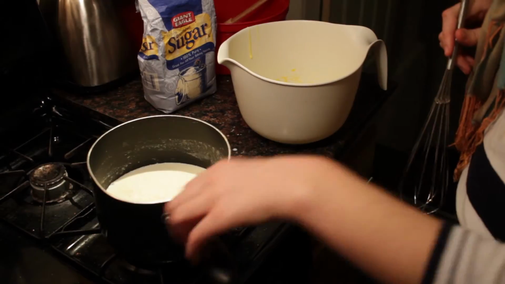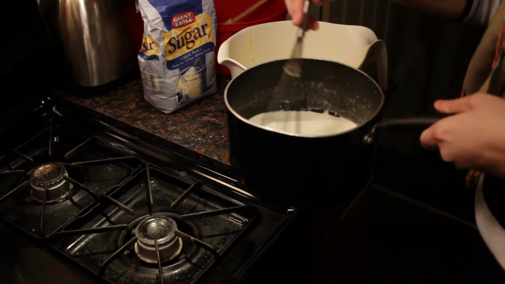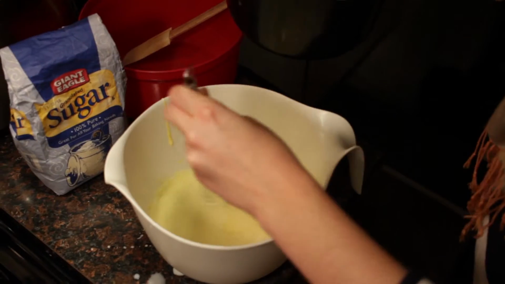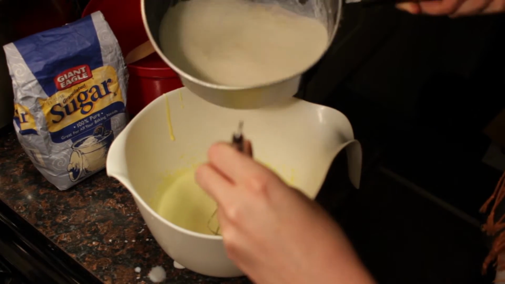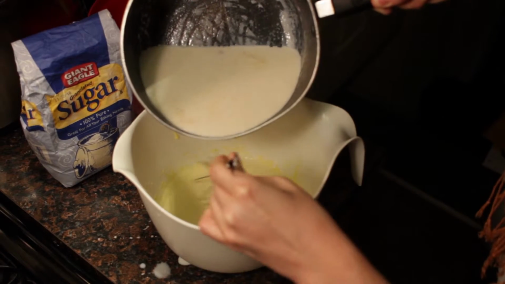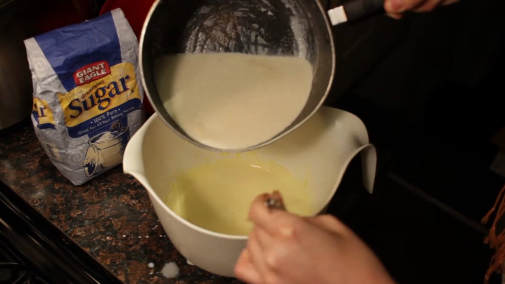So just as your mixture starts to come to a boil, you're going to remove it from the heat, and then you're going to temper it into your egg mixture. So this is important because if you add it all at once, you're going to end up scrambling the eggs, and that is definitely not what you want in eggnog. So as you add, you're going to want to stir.